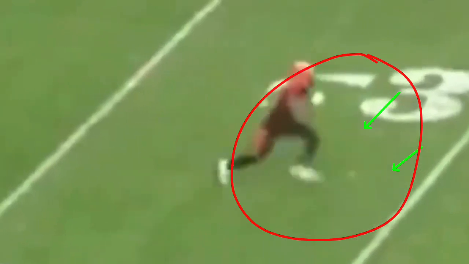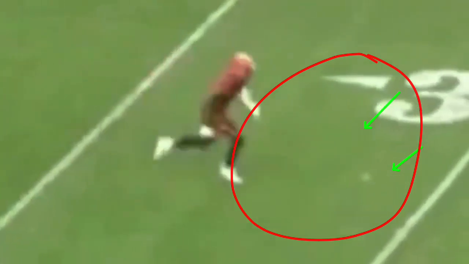So now we're going to be looking at this hitch route. This is a hitch route against zone coverage. You see how when he runs this hitch route, he's snapping down. I know it's a little tough to see, but he's snapping on that inside leg. There are two different ways to run this hitch route. You could snap with your outside leg or you could snap with your inside leg. It's going to be off of the second inside step, which will usually take you to 5 yards. You see how he's here? That's his first inside step, then there's the second inside step, and he's snapping down. You're violent with your hips.